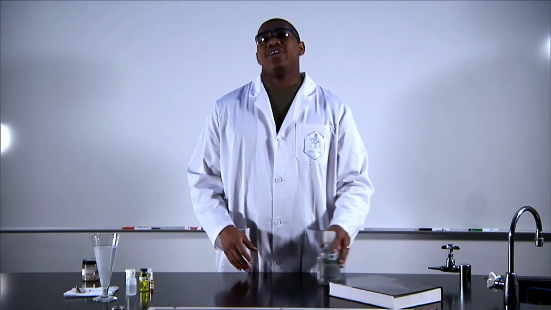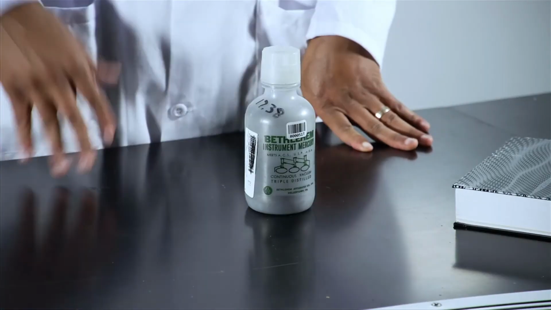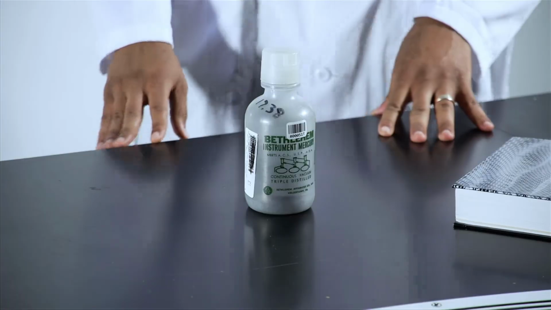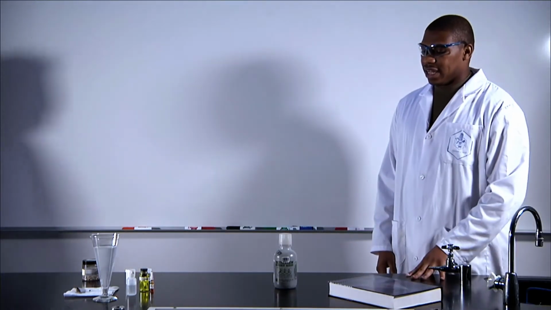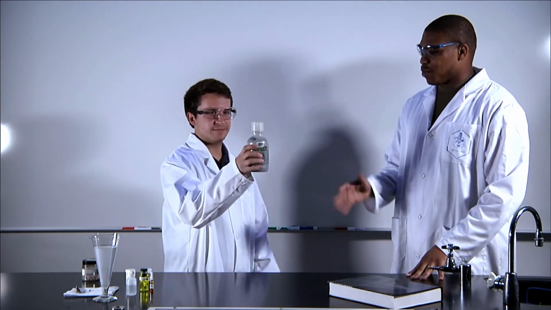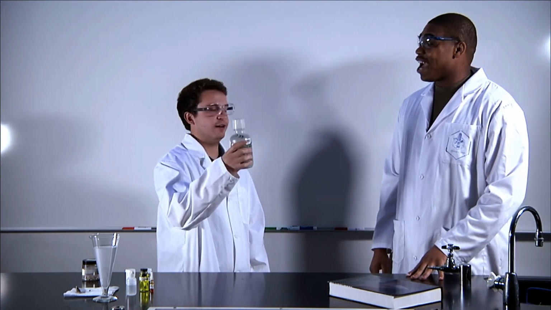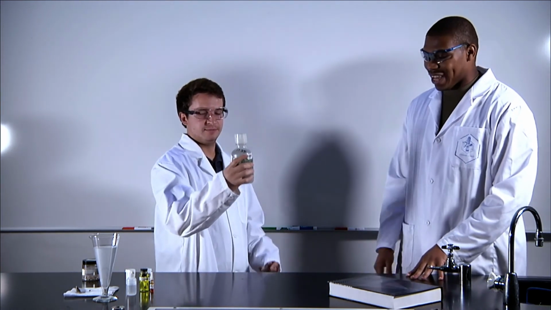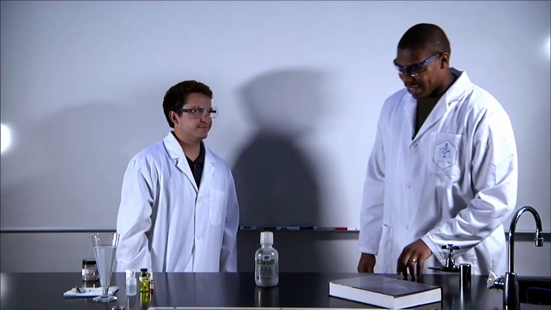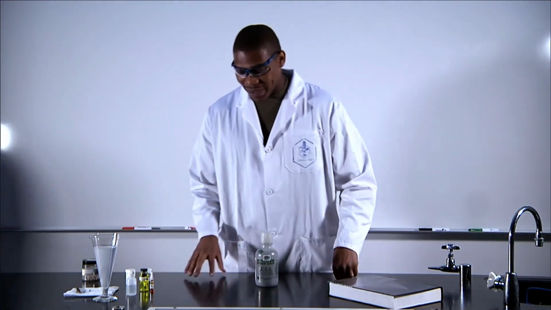So what I'll have here is one of my demonstrators help you understand better the unique characteristics of mercury. So if you can come up here, what I'm going to ask you to do is just pick this up. Tell me, how does that feel? It's heavy. It's heavy, right? All right, thank you. You can put it down. Appreciate it. Thank you.